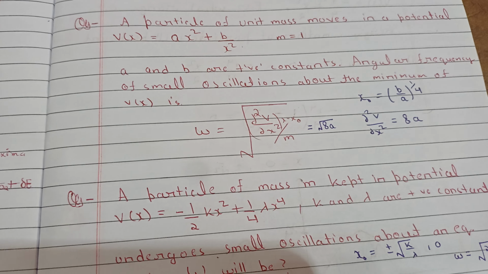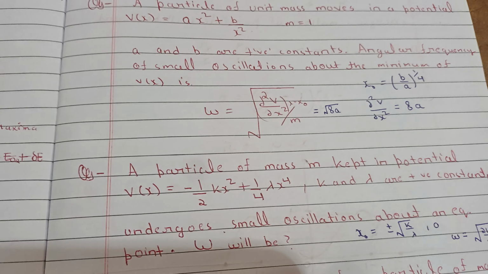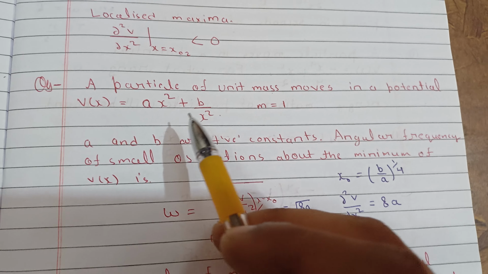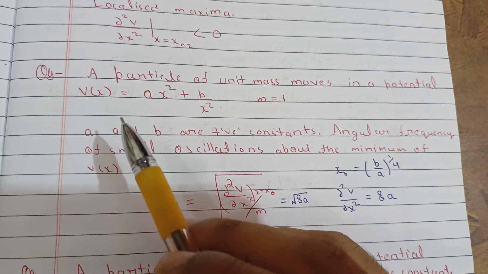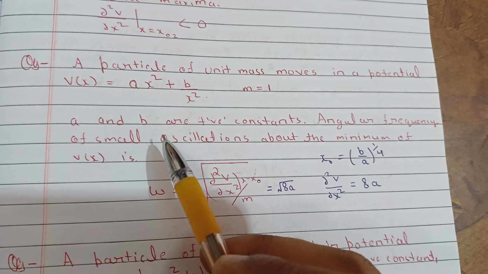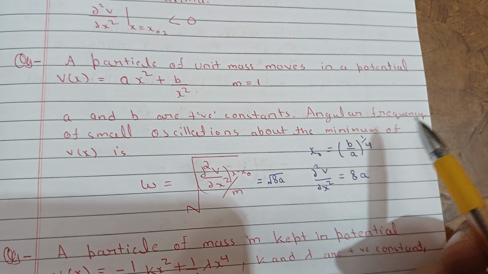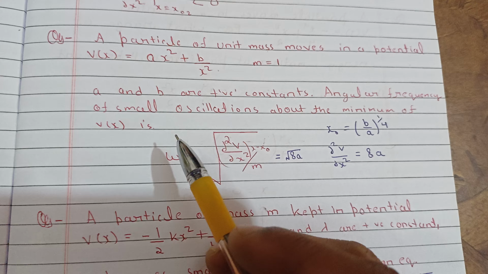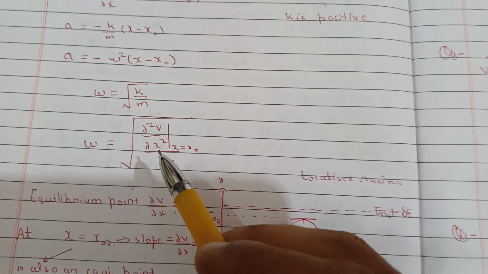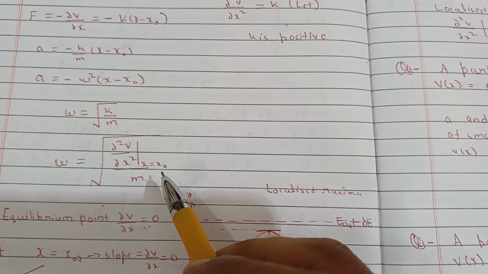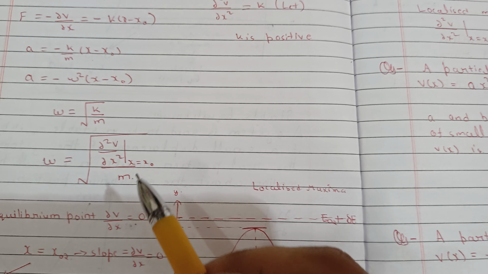Now let's see some questions. They were asked in previous year questions. So let's see the first question. A particle of unit mass moves in a potential given here. The potential is given, the mass is 1 unit, and A and B are positive constants. We need to find the angular frequency omega of small oscillations about the minima of V(x). It is the same question as we solved, so omega squared is del square V by del x square at x equal to x naught, divided by m. And x naught is the equilibrium point, or the stable equilibrium point.